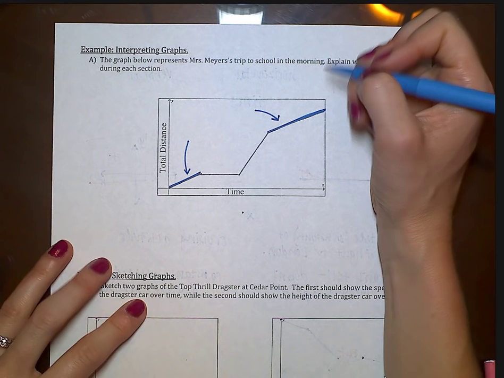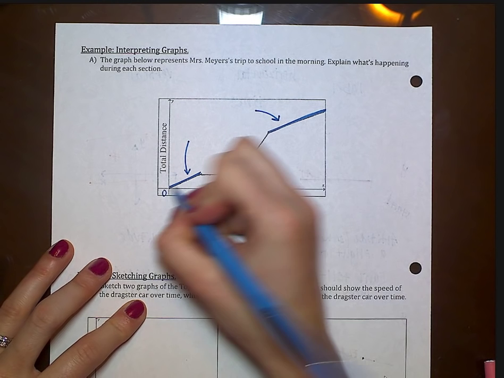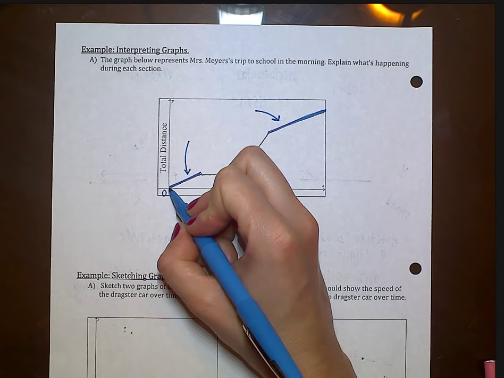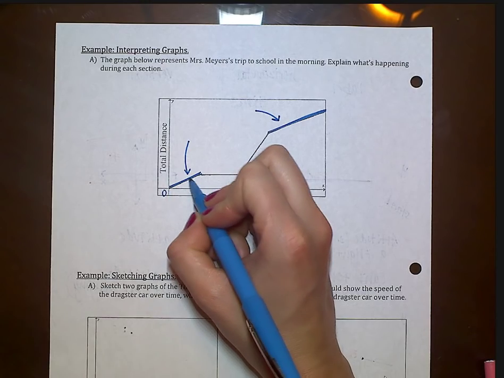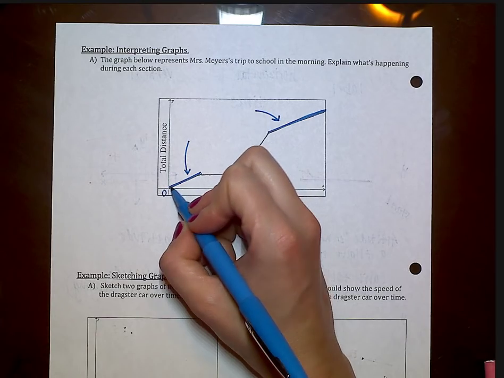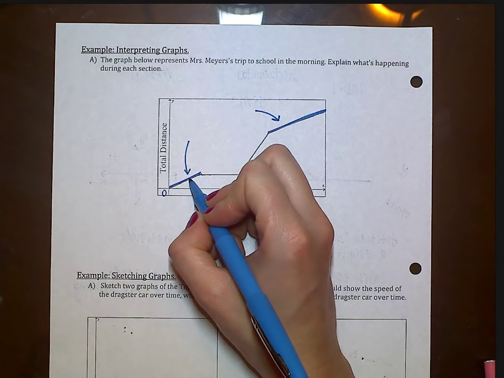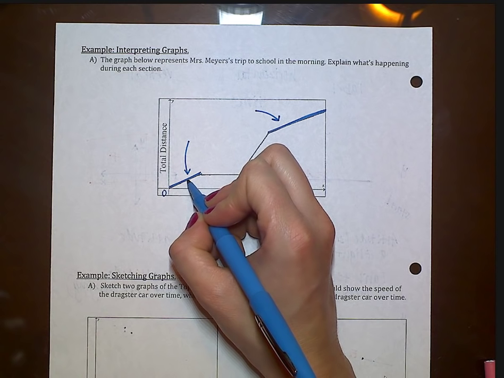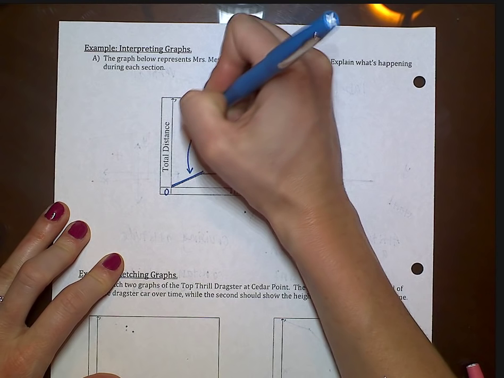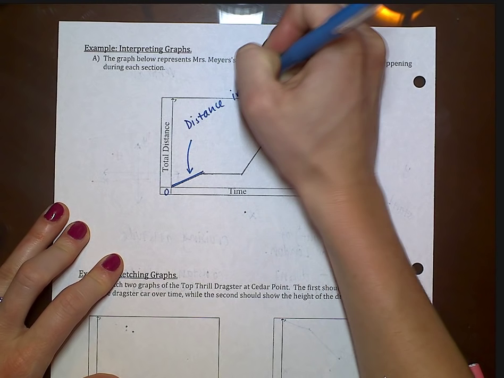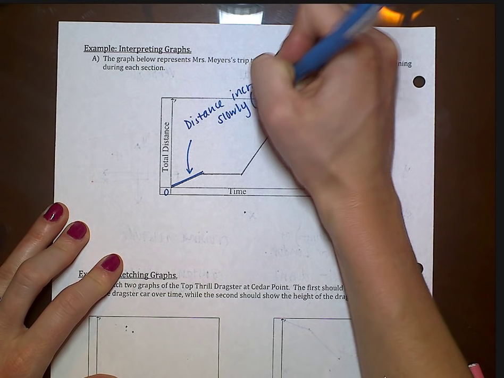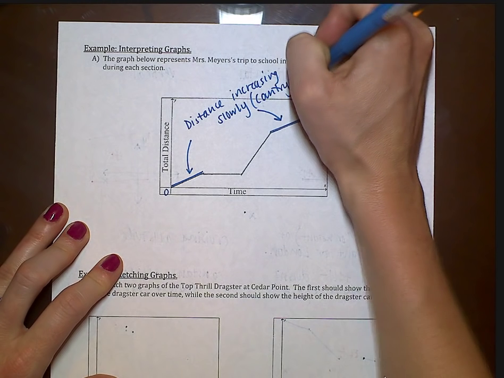So let's say that I start here at 0. I'm driving to school in the morning. So obviously I leave my house and maybe I'm on a country road. No, I'm not going to tell you where I live. Not going to do it. But maybe I'm driving on a country road. My distance is not increasing very quickly, so I know I'm not driving very fast. So I'm going to say distance increasing slowly, and I'm going to put in parentheses country roads.